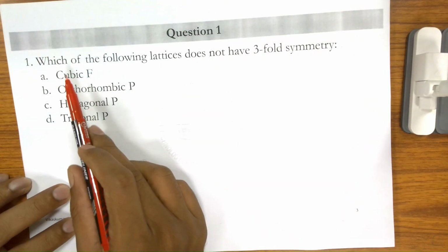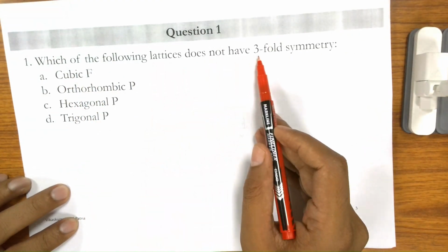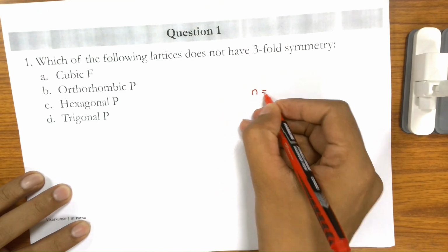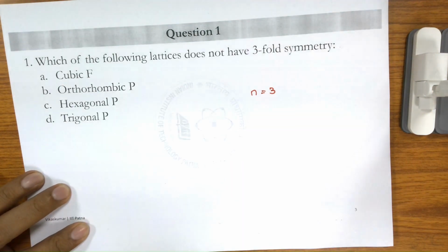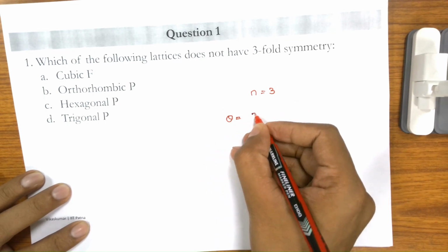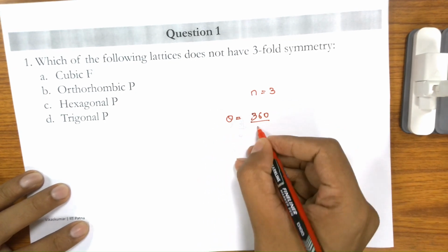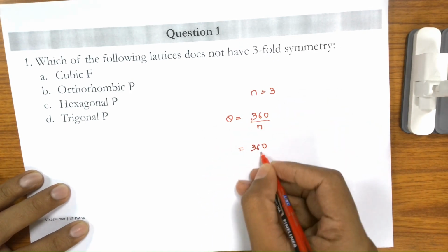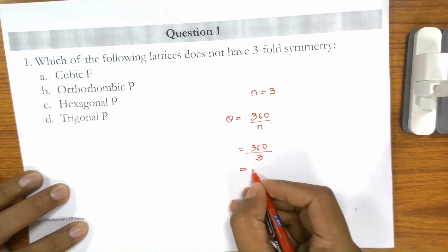Question number 1 is: which of the following lattices does not have threefold symmetry? Threefold, that is n equal to 3. And we know that for n-fold symmetry, we have to rotate by 360 divided by n. If we are talking about threefold, it means 360 divided by 3, which is nothing but 120.